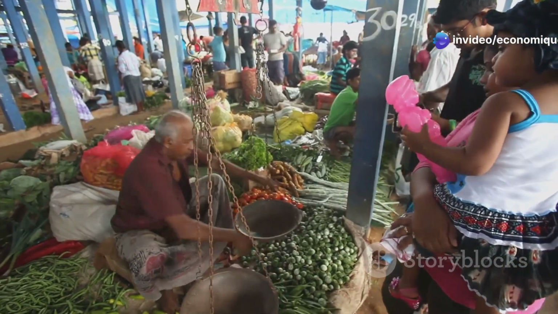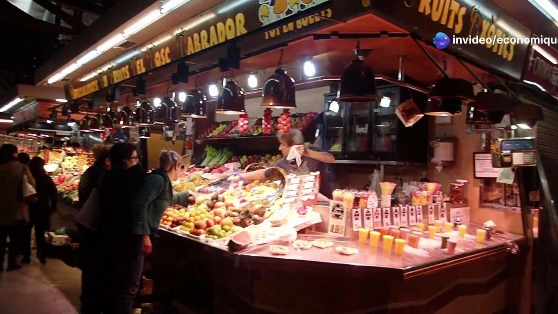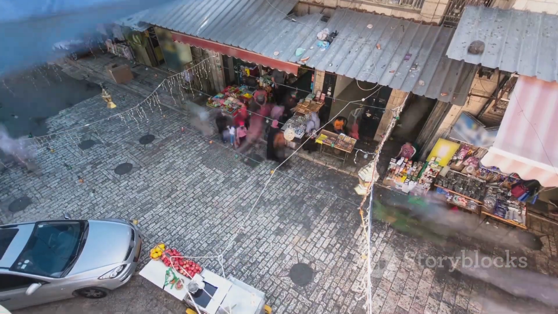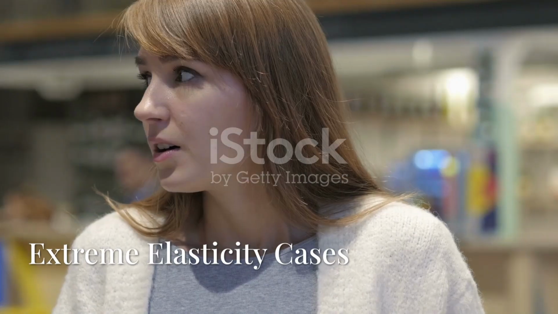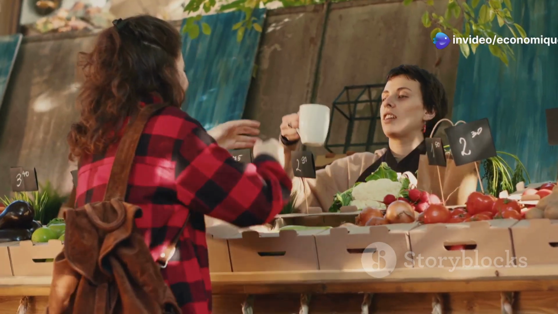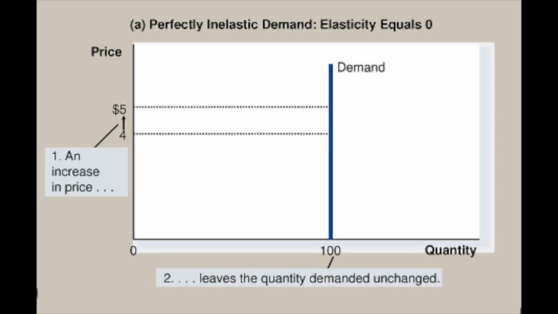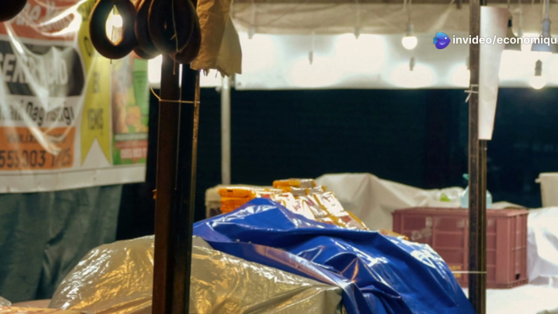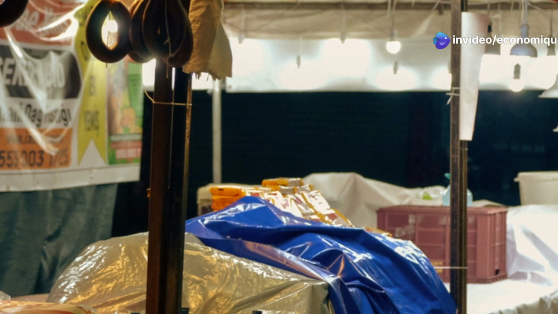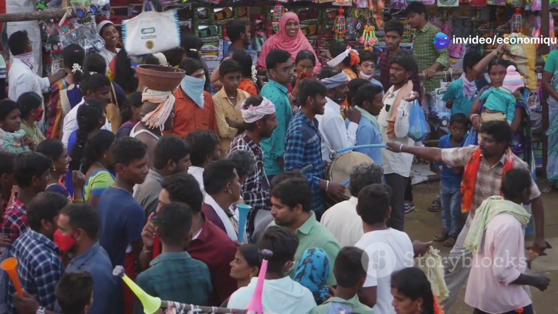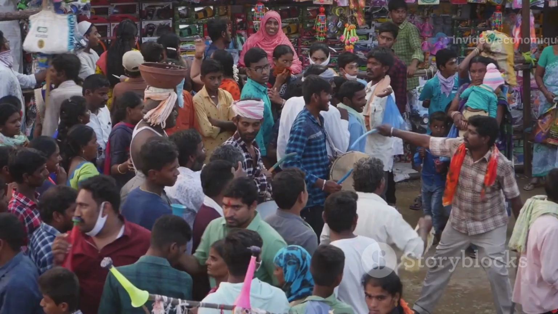And what about extremes? Like if the demand doesn't change at all, or if it changes drastically with even the smallest price movement? Those are the extremes. If the demand curve is perfectly inelastic, the elasticity would be 0. No matter how much the price changes, people still buy the same amount. If it's perfectly elastic, the elasticity would be infinity. Any price increase would cause the quantity demanded to drop to 0. So all this helps you understand how people will react to price changes?